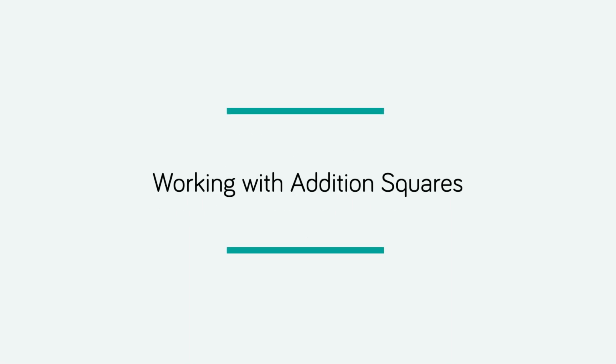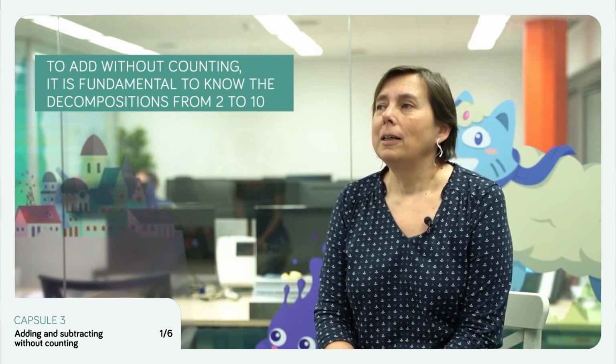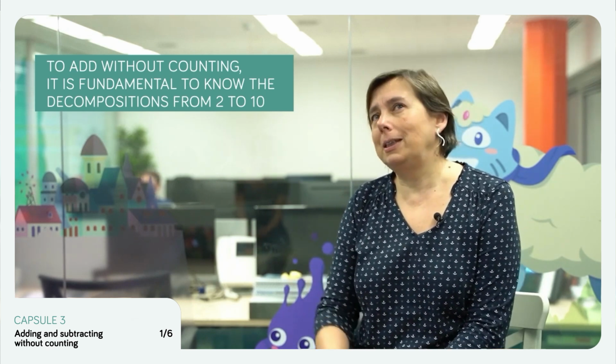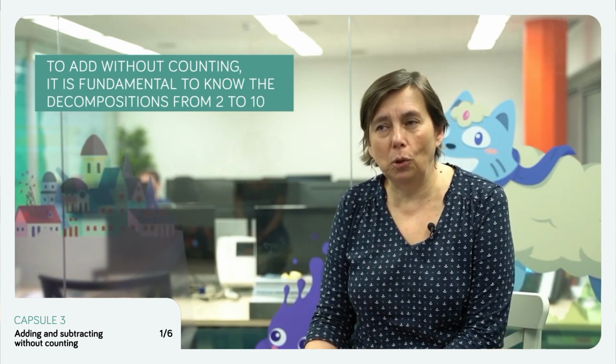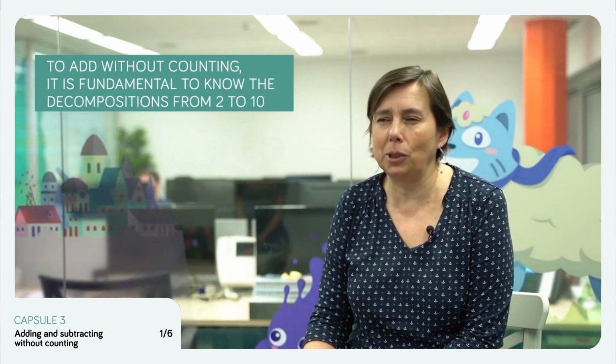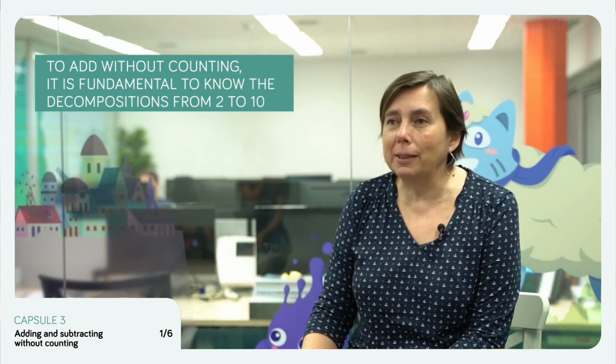We are working with addition squares. In our efforts to help the students to add and subtract without counting, we have identified that a basic component is knowing the decompositions of all the one-digit numbers and the decompositions of 10. We work on this, let's say, abundantly.